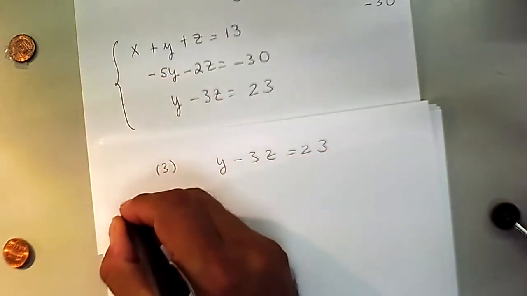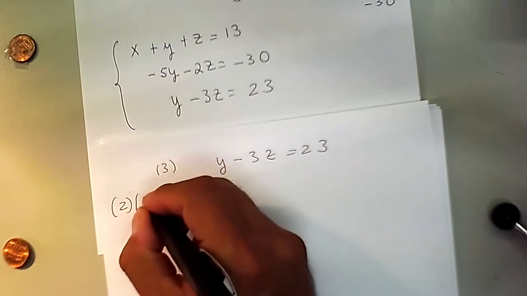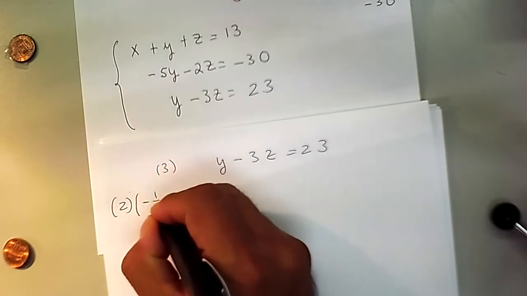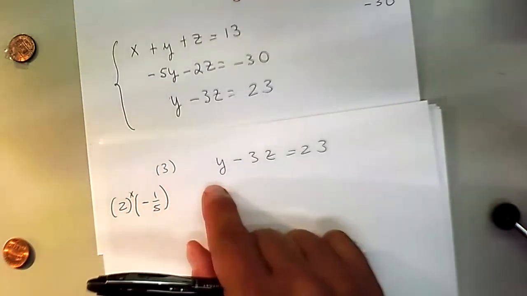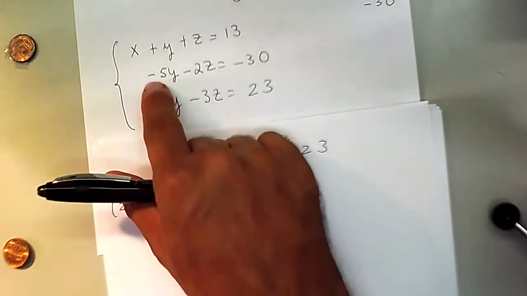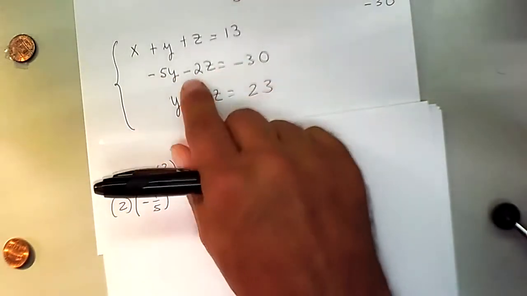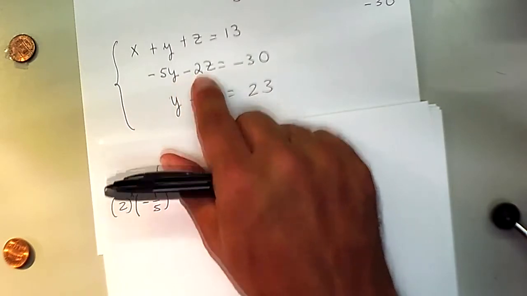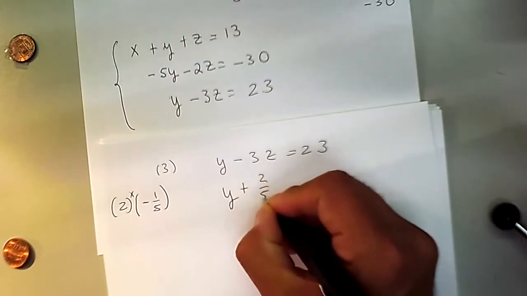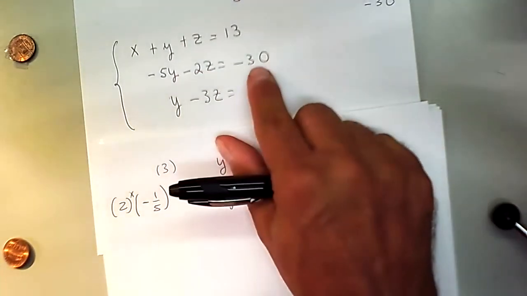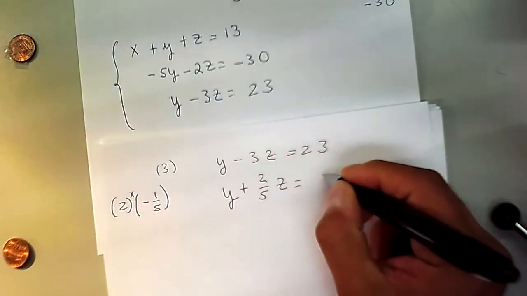So we take the second equation and multiply by -1/5. So -5y times -1/5 is y. -2 times -1/5 is positive 2/5. -30 times -1/5 is positive 6.